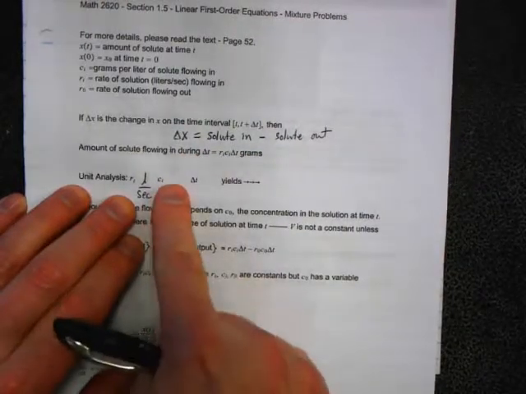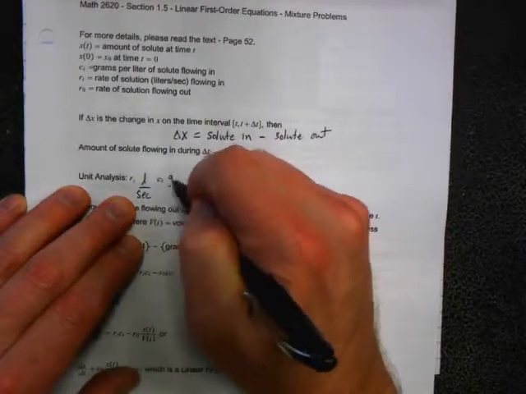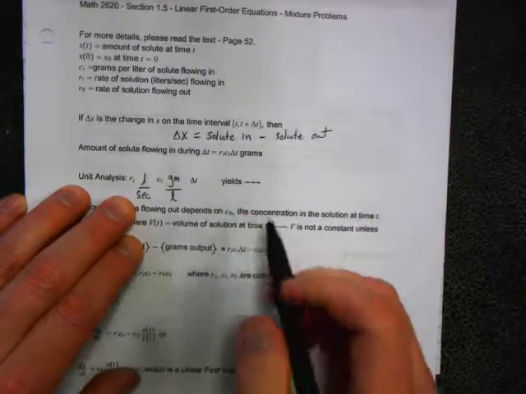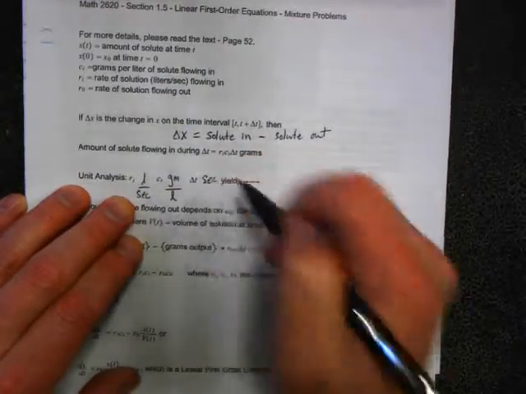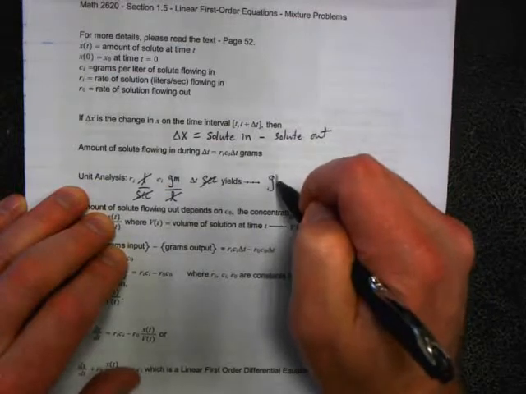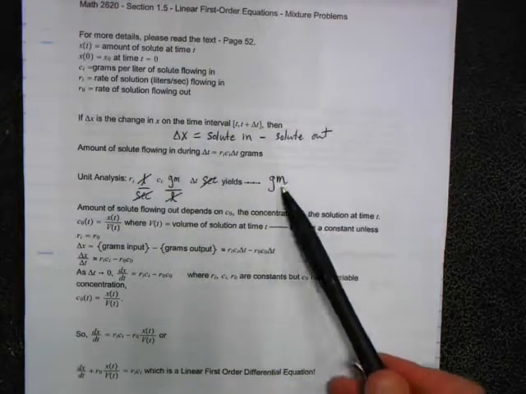And our concentration in, that was in grams per liter, and our time is in seconds. So we've got liters on top, liters on bottom, seconds on top, seconds on bottom. We're left with grams, which is the unit we would want. Why would we want grams in that case? It's an amount. It's the amount of the pollution or the salt or whatever that came in. That would be in grams.